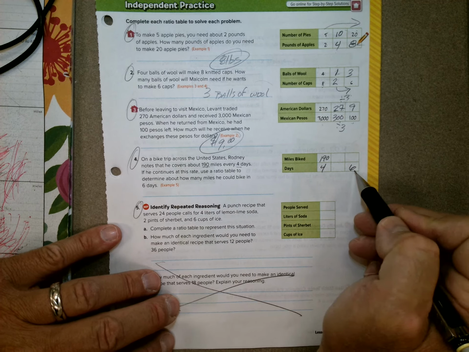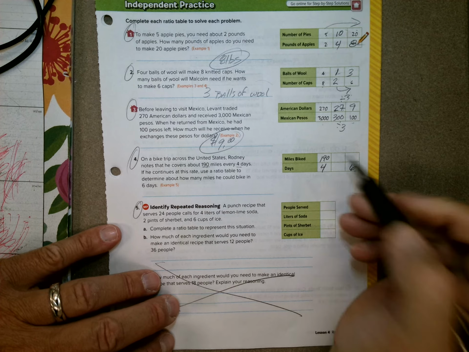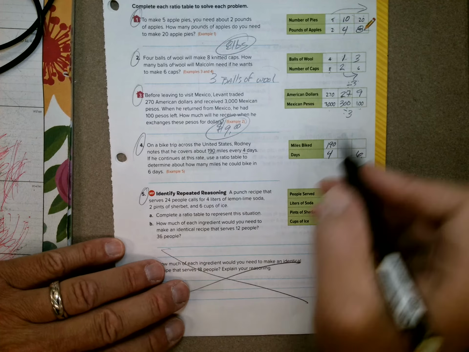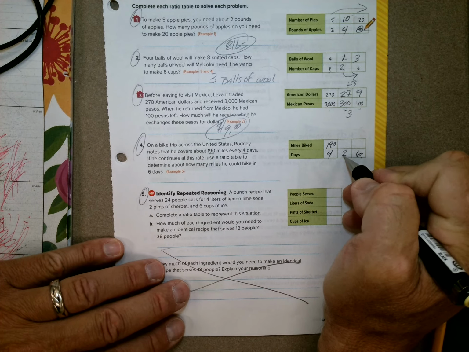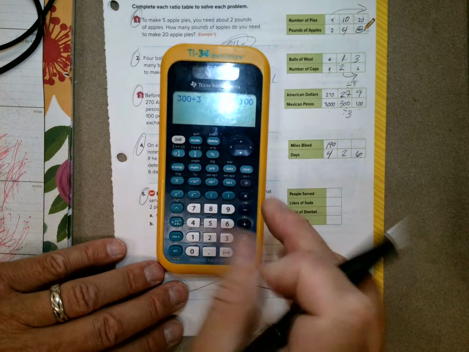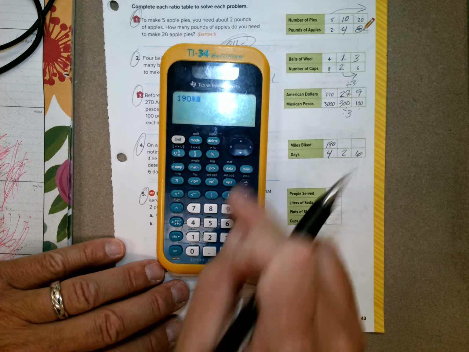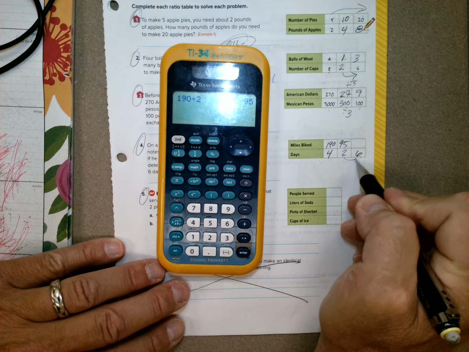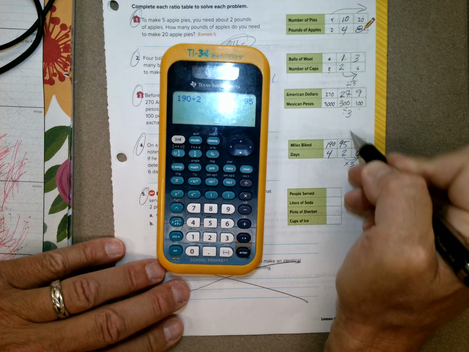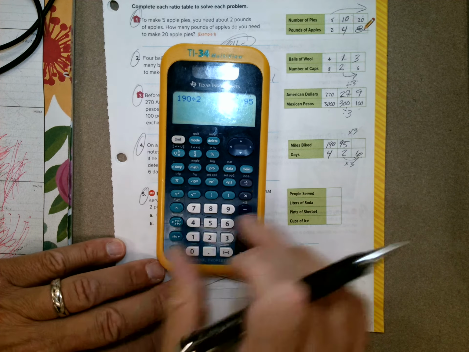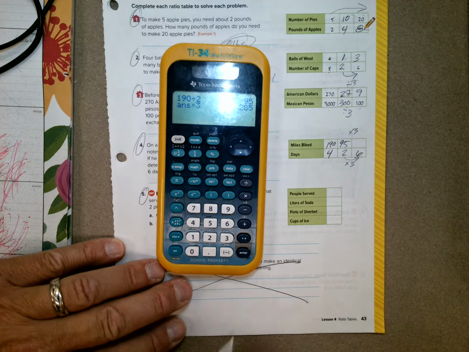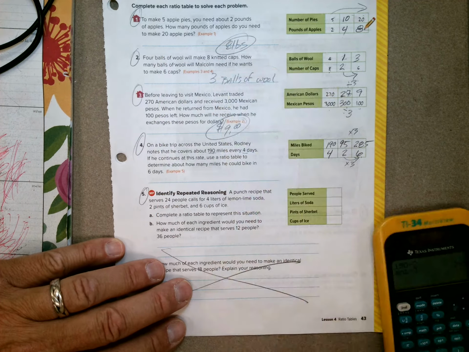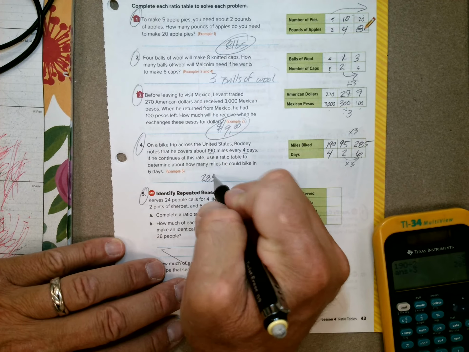Well, I put the 6 at the end, and I know these are both even. So what goes into any even number, you should say right now, 2. So if I divide this by 2, I get 2. And if I take 190 and divide it by 2, all right, you're going to get 95. Now, why did I do that? Because now times 3 scales it up, 95 times 3, and you end up with 285 miles biked. So 285 miles.